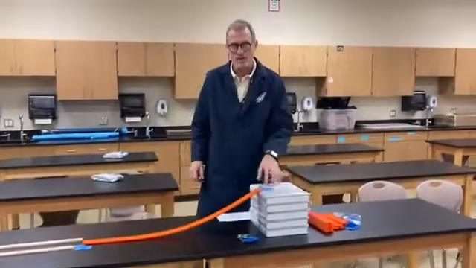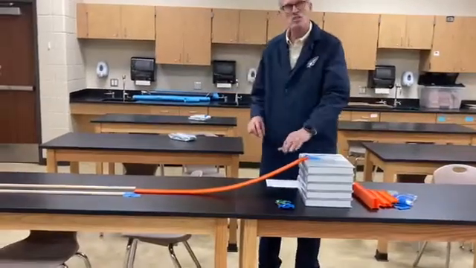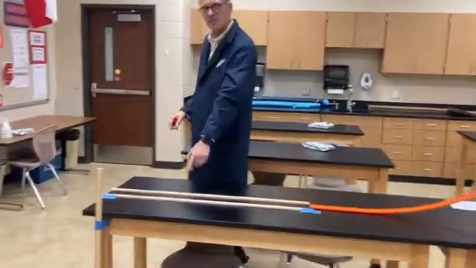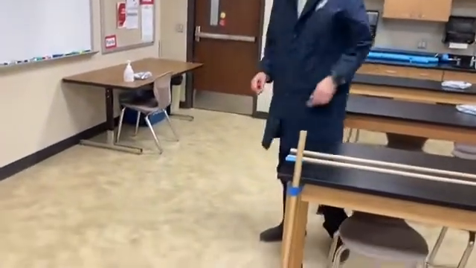And how we're doing that is, you can see here, we've got a stack of books, and we've got a ramp, and the ramp is going to speed up the car. And the car is going to come down to the table, run across the table, and then fly off the end of the table to the floor.